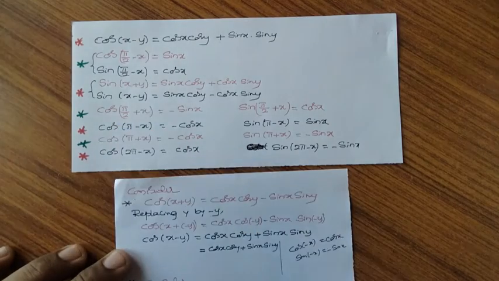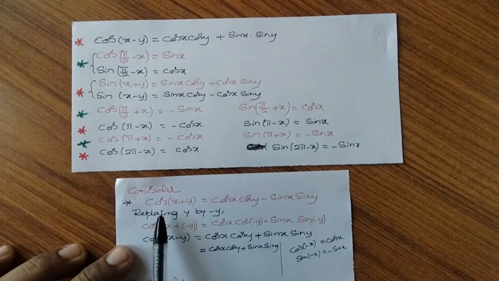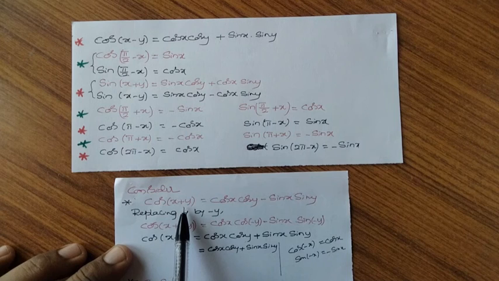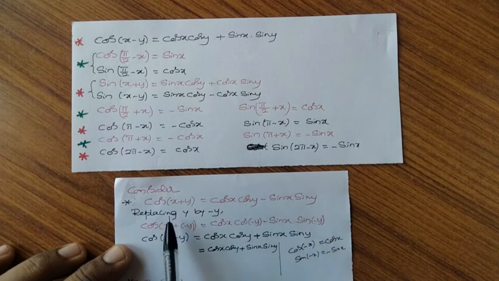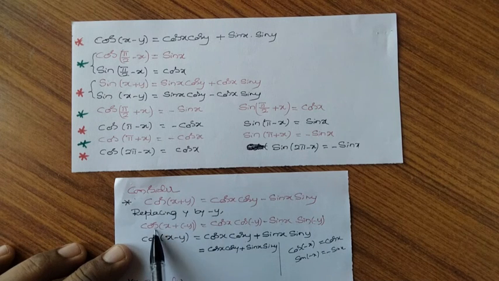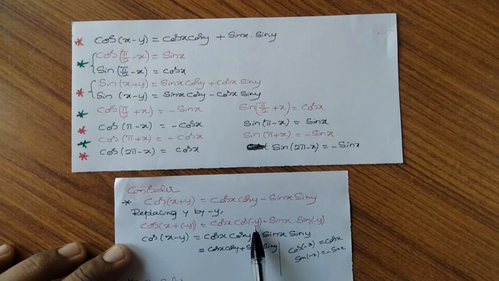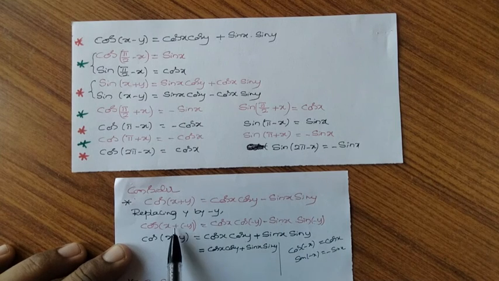to get the result cos of x minus y equals cos x cos y plus sin x sin y, I am going to consider cos of x plus y equals cos x cos y minus sin x sin y. Here I am going to replace y by minus y. Then what happens? Cos of x plus minus y equals cos x cos of minus y minus sin x. I am going to replace only y by minus y. So sin of minus y. Next, here plus into minus becomes minus. Therefore, it is cos of x minus y equals cos x.